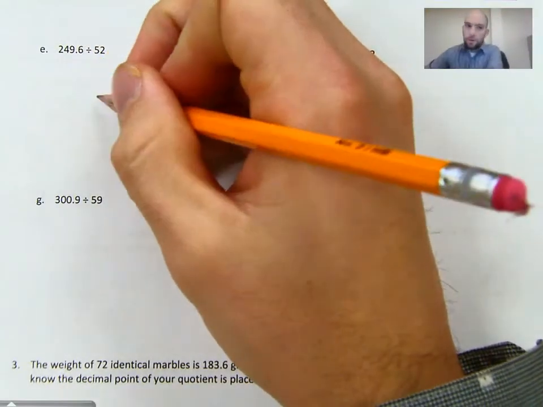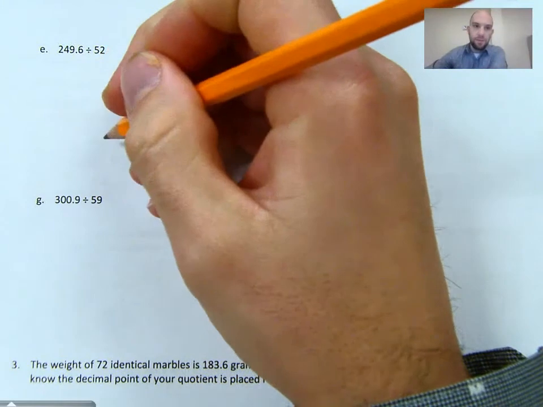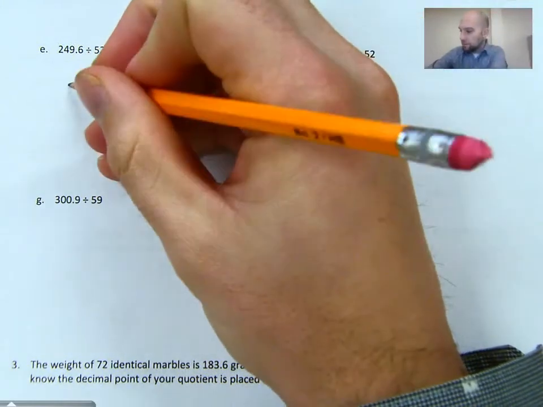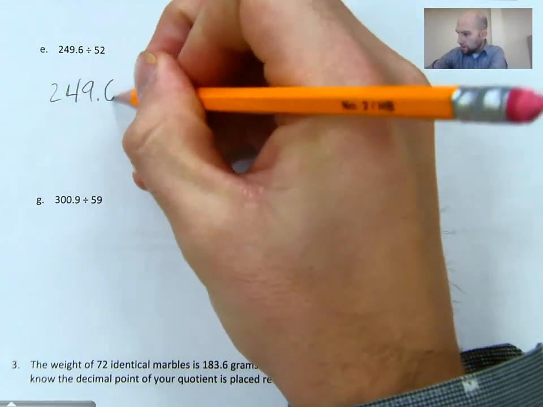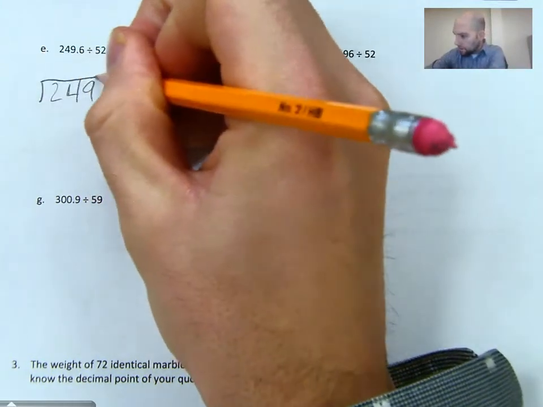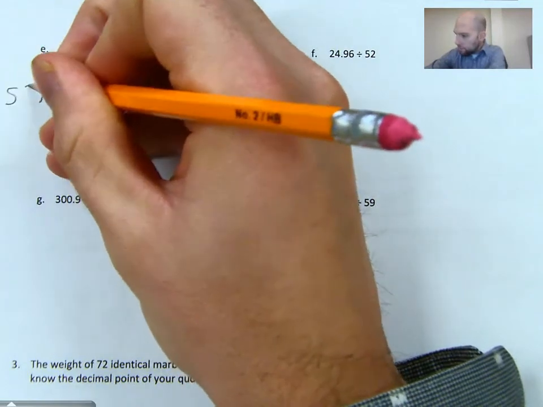So we have 249.6 divided by 52. 249 and 6 tenths divided by 52.